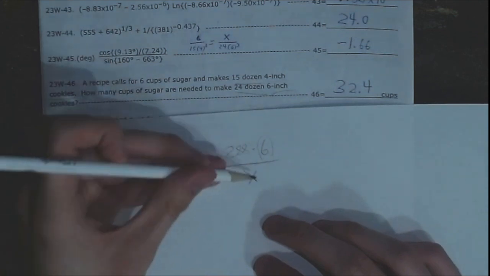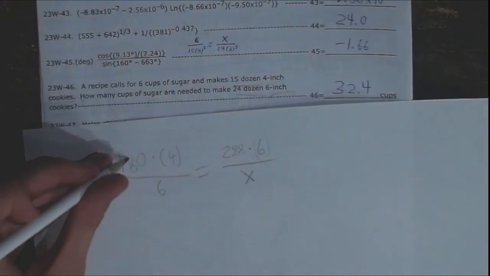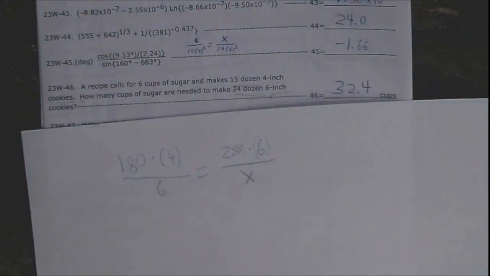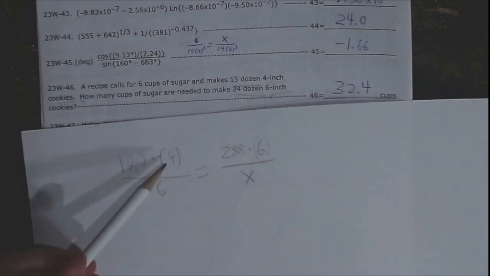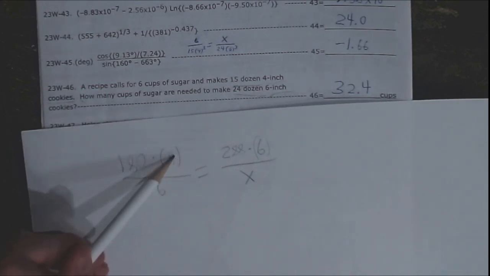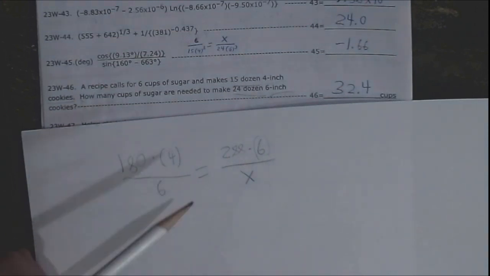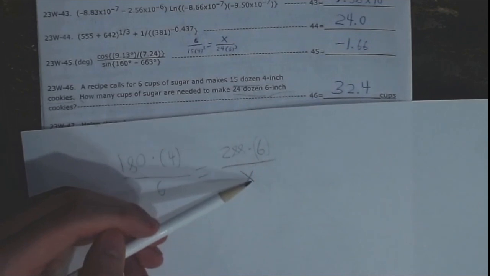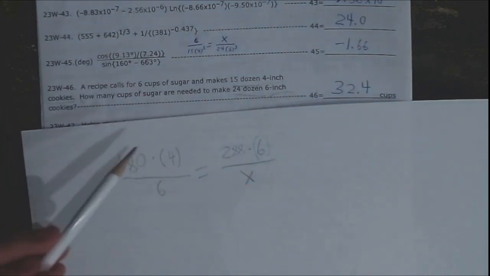And I want to know how many cups of sugar, so I write X. So this proportion I have here shows that the length of the cookie is directly proportional to how many cups of sugar it has. That's why it's like this number over this number. It has to be constant. Same thing for this. And I just multiply the number of cookies I have up here with the length.